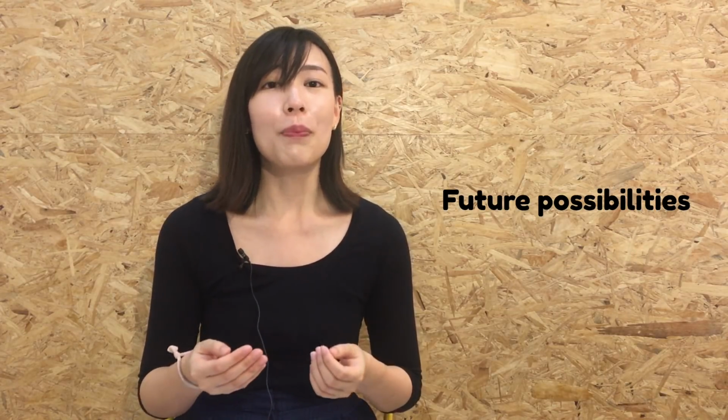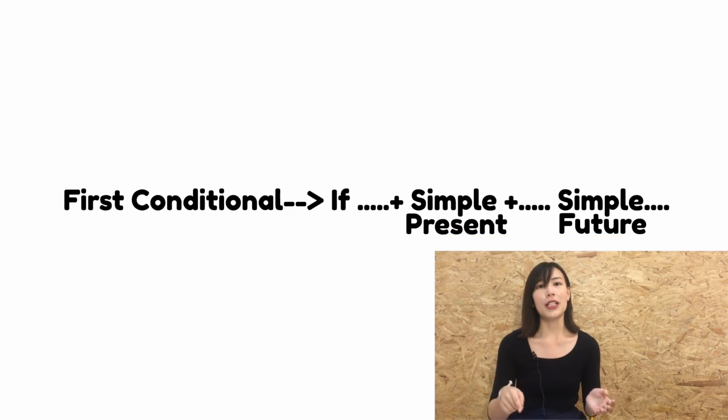Moving on to the next conditional, we will talk about the first conditional. The first conditional is used when I'm referring to future possibilities. And because I'm referring to future possibilities, you won't be surprised to see that in a first conditional sentence, you will see the future tense, will plus infinitive in it.